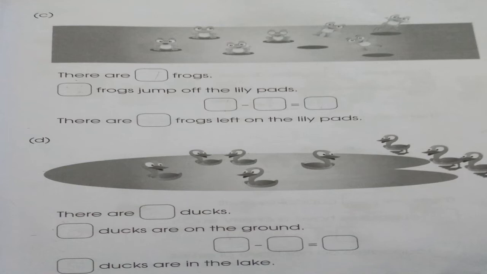Now come to the third line. There are dash frogs left on the lily pads. How many? You all know that? Four. Yes, right. Write four here.